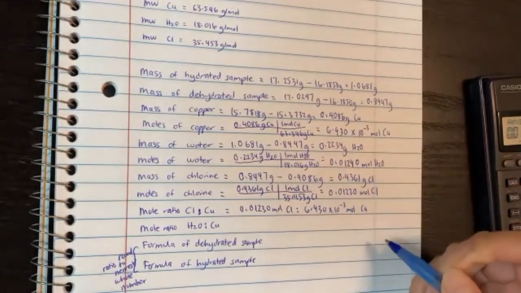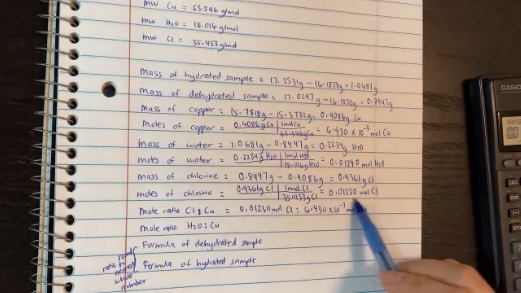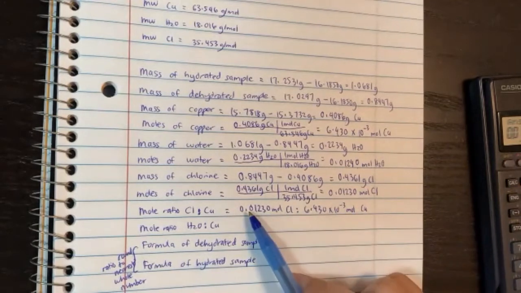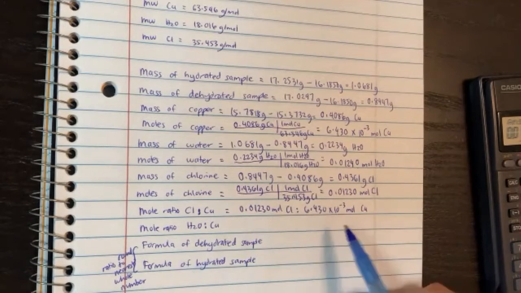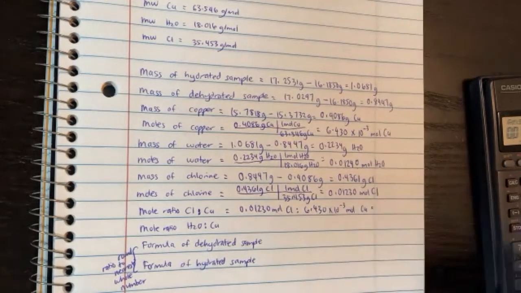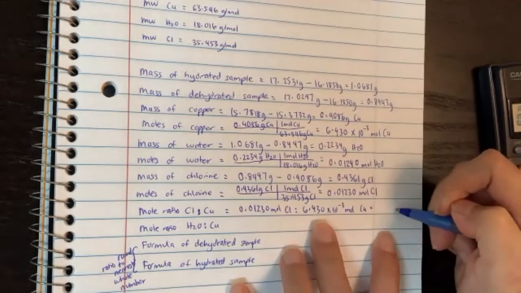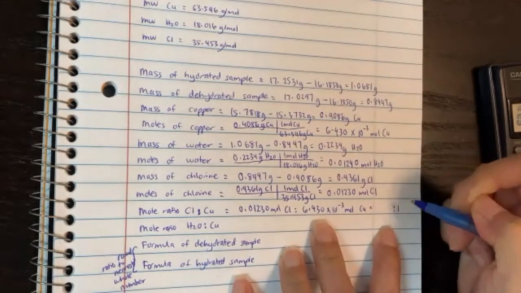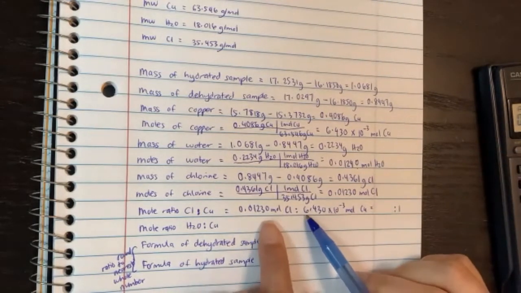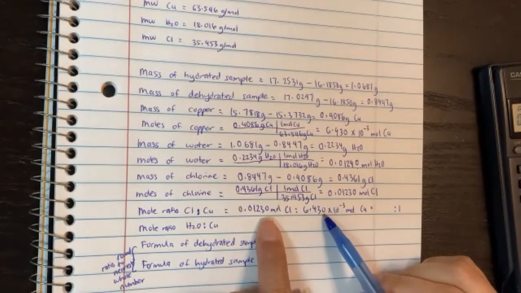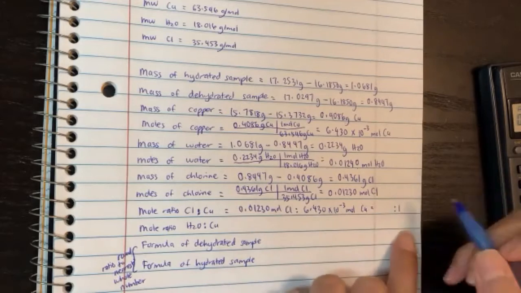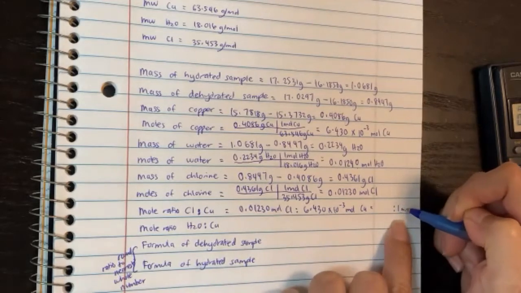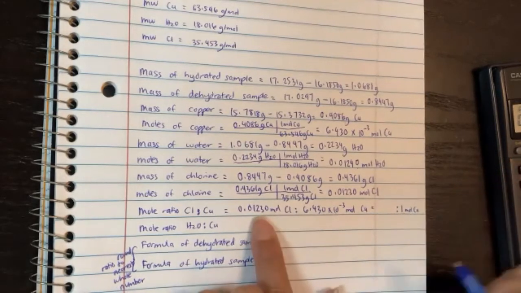That's a little hard to see, so I'm going to divide both sides by the moles of copper, and the copper will turn into 1 since I divided by that same number. So 1 copper.